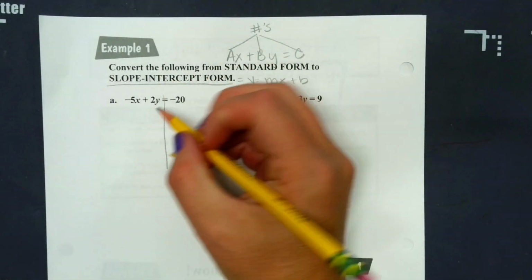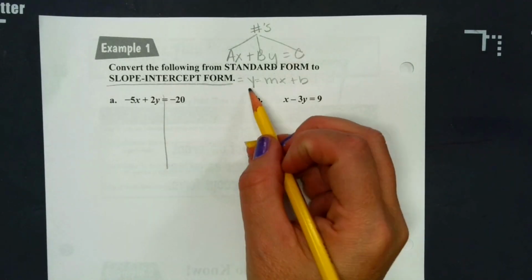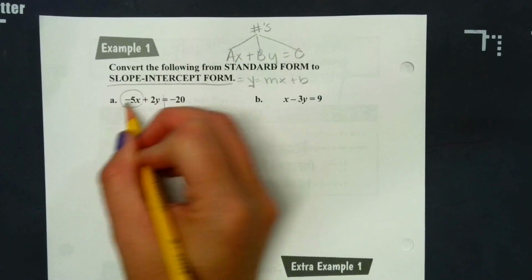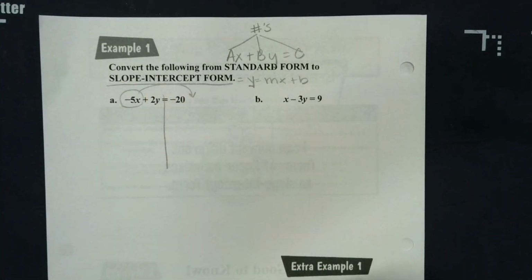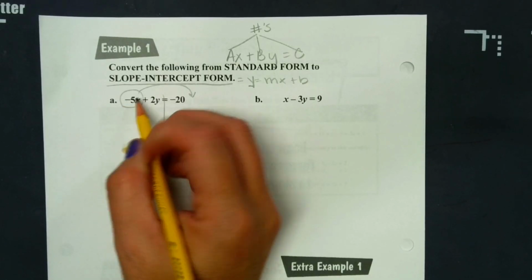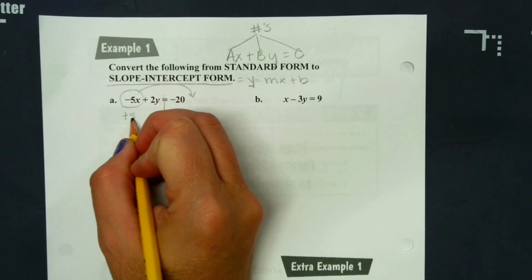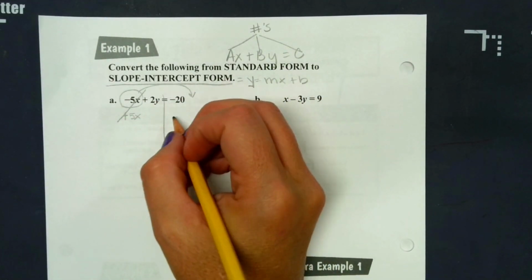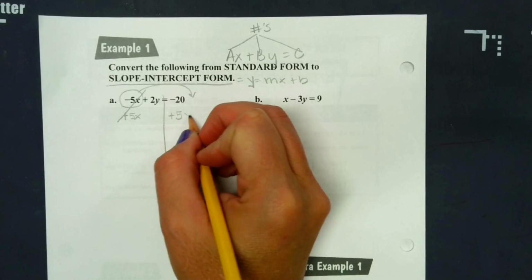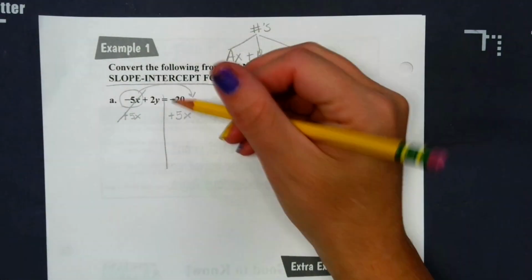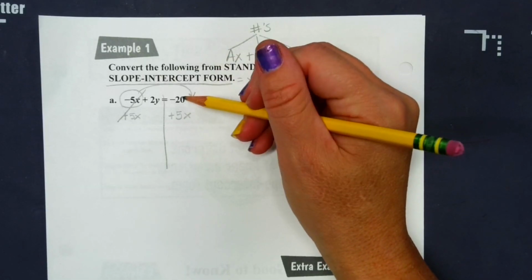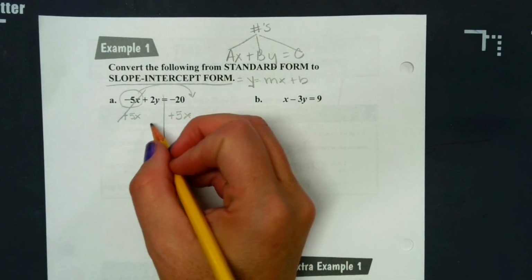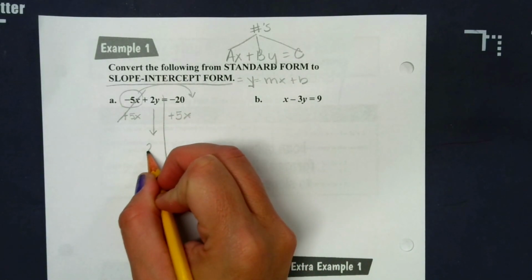You can see here, y is not on a side by itself. So I'm going to try to get y on a side by itself. So to do that, I want to move this over here. I see that it's a minus 5x, so I'm going to add 5x. Opposites cancel. Whatever I do to one side, I do to the other. Now, these are not like terms, guys. You cannot put a 20 with a 5x because the 5 has the x. So we're going to bring down what we didn't use.